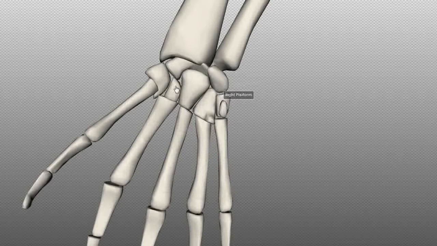So the distal row of carpal bones, on the lateral side you've got the trapezium, then you've got the trapezoid bone, the capitate and the hamate. There's a mnemonic for remembering these carpal bones, and it's "she looks too pretty, try to catch her." So it's going lateral to medial on the proximal row, then lateral to medial on the distal row.